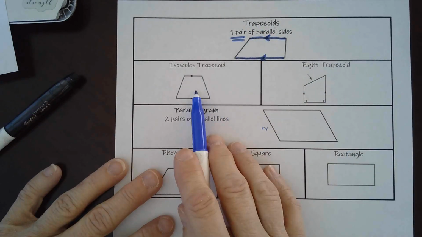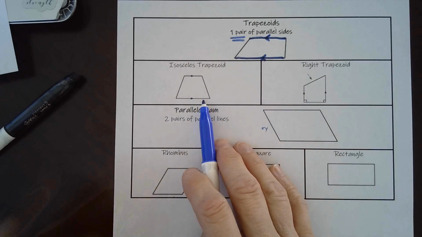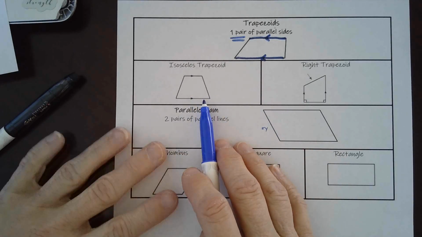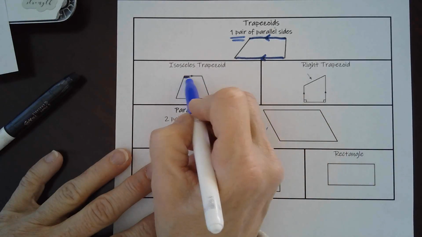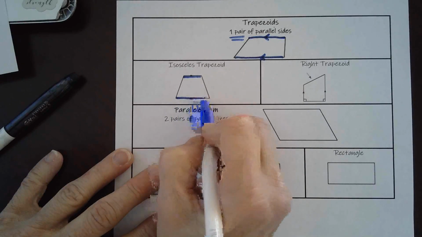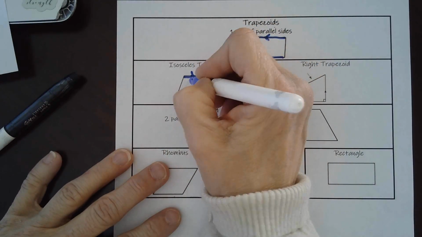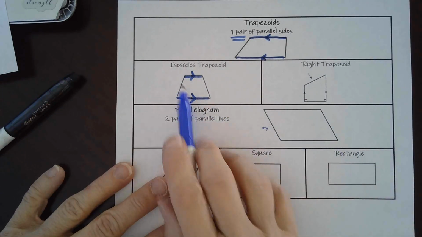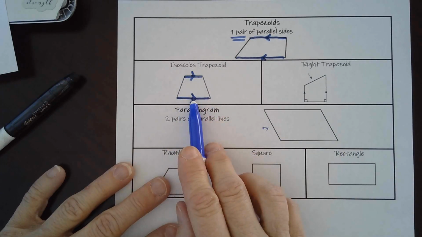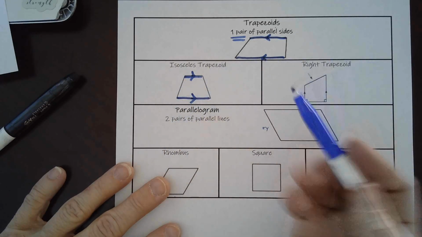Now, a trapezoid can look a little different ways. As long as it has four sides and one pair that are parallel, then we have a trapezoid. In this figure, this little symbol indicates these two sides are parallel, and we call this an isosceles trapezoid.